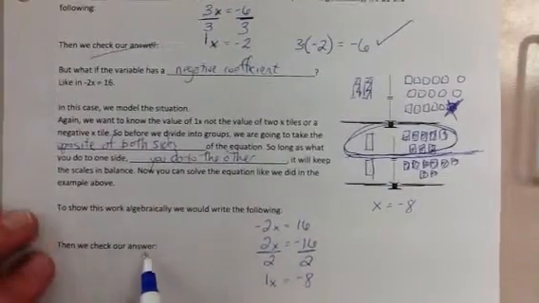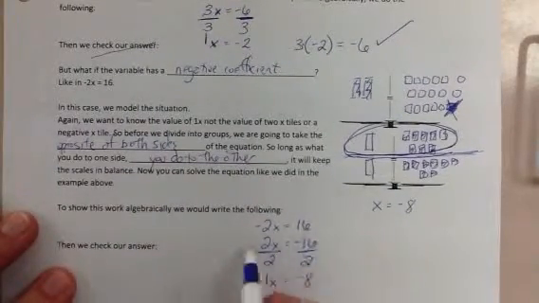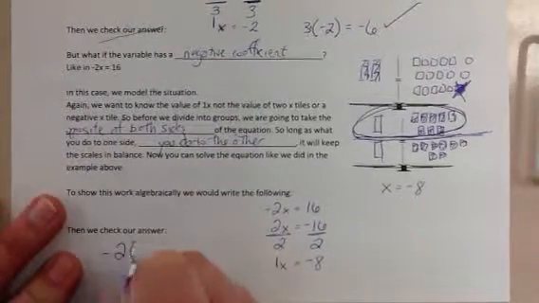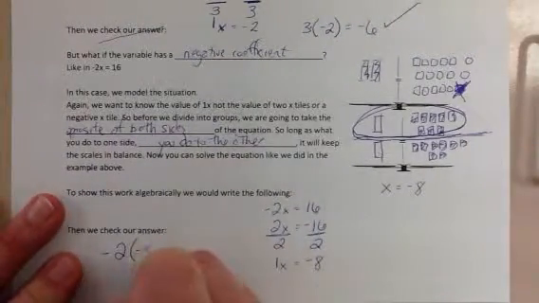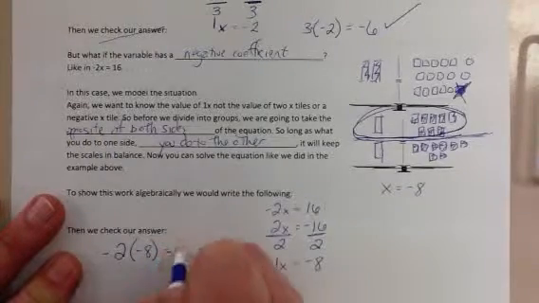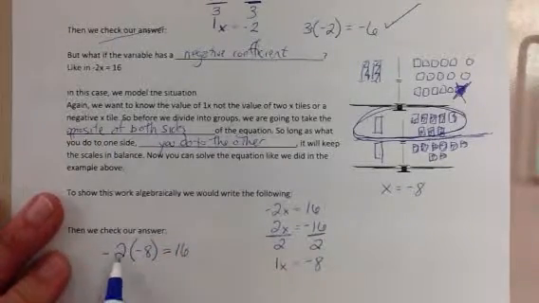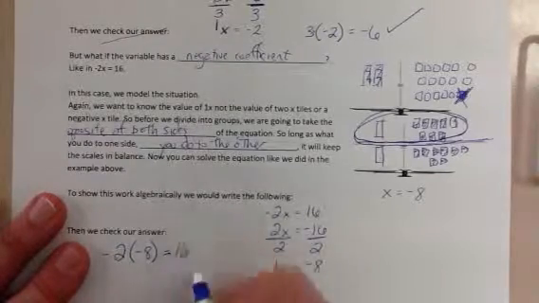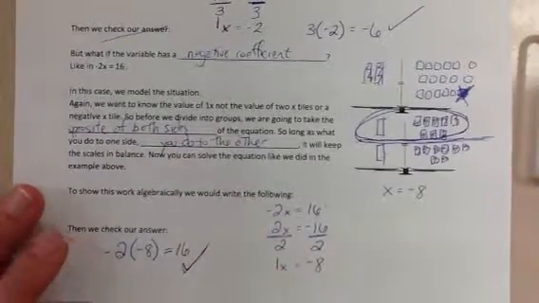And now we check our answer by plugging that -8 into the original equation. So -2 times, and we're going to try -8 in there, equal +16. Is that true? We know 2 times 8 is 16, and a negative times a negative is a positive, so this is a true statement. So we solved correctly.